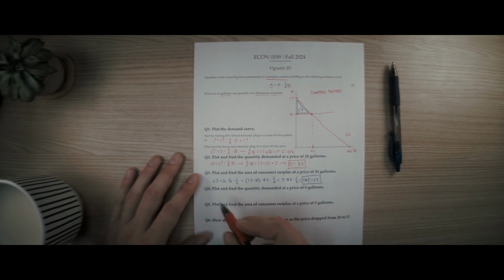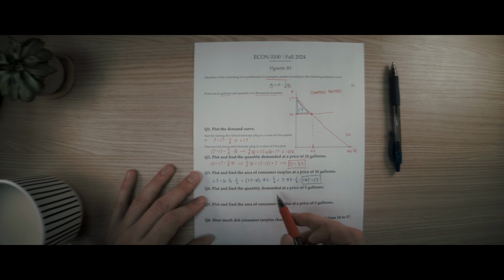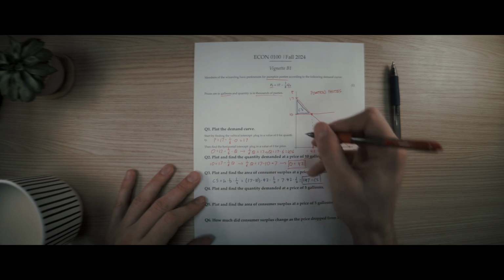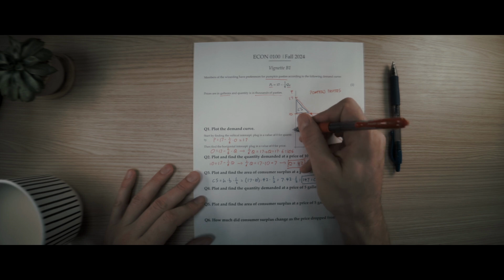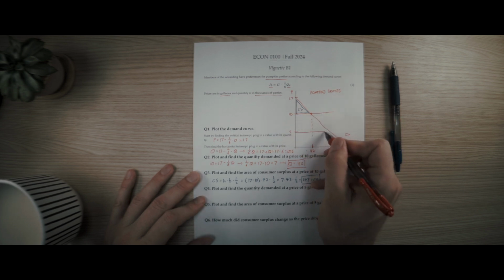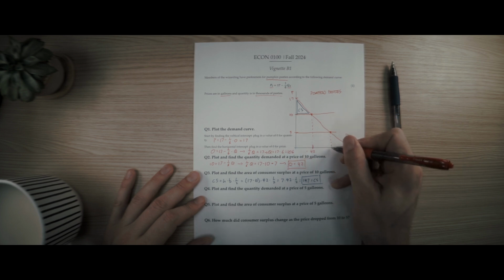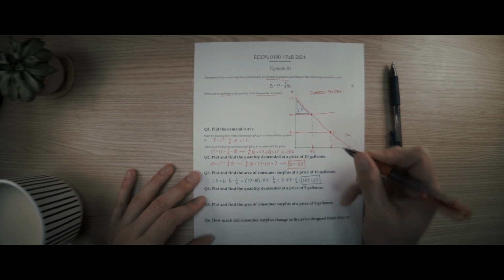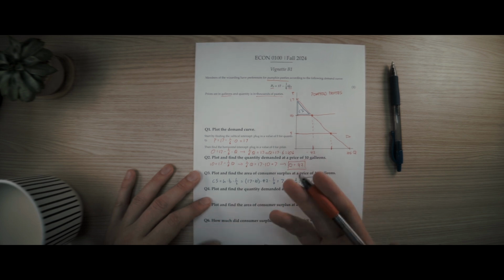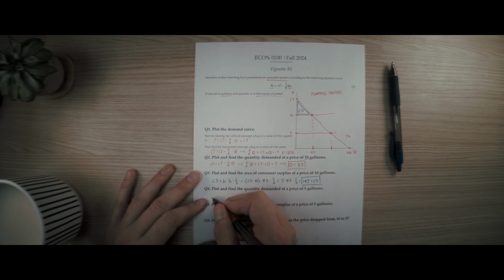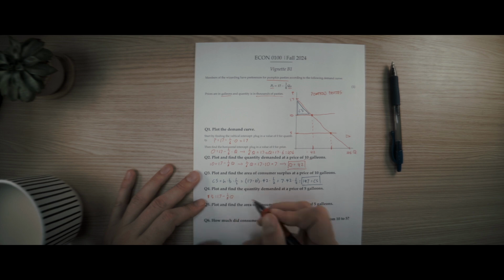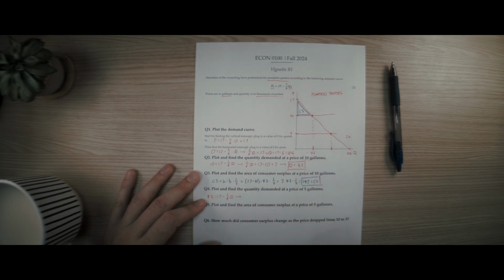All right, so the next part of this question is to plot and find the quantity demanded at a price of 5 galleons. So just like we did with 10, we're going to plot this at 5, draw a horizontal line, and then we're interested in this quantity here. So the way we do this, as we did before, is we take 5 is equal to 17 minus 16Q. And then from here, we just solve.